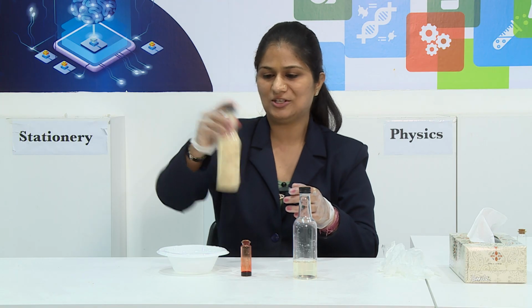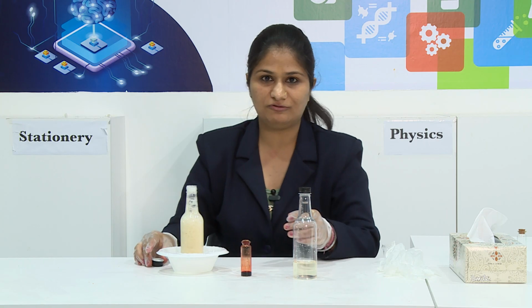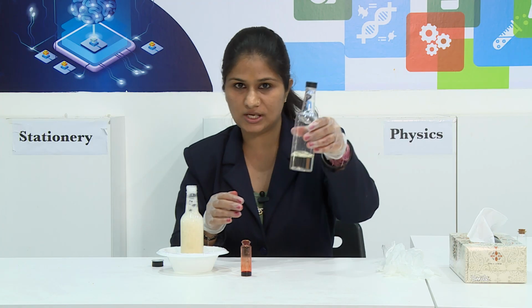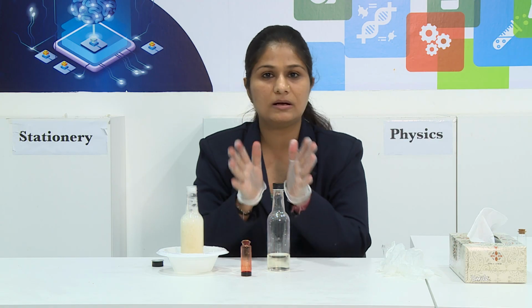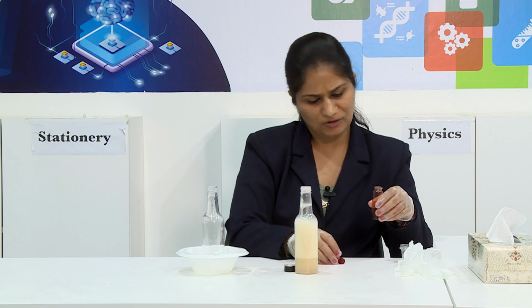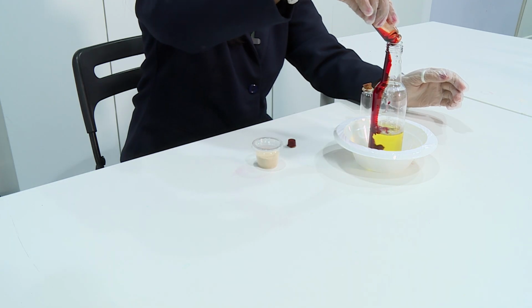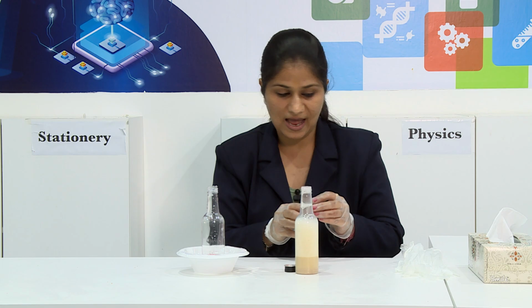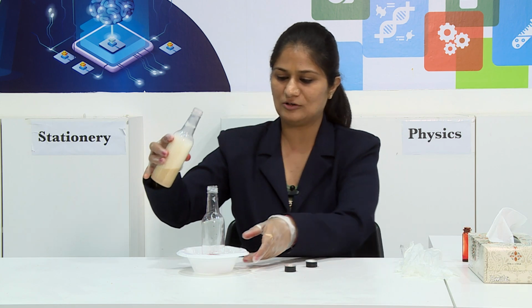So, we know that the chemical formula for hydrogen peroxide is H2O2. When it decomposes, it creates the products water and oxygen, and heat is released. So, here this is the hydrogen peroxide. To give it a good color, I am adding this red food color. A few drops will work, but you can add as much as you need. You can see the change of color of the hydrogen peroxide.